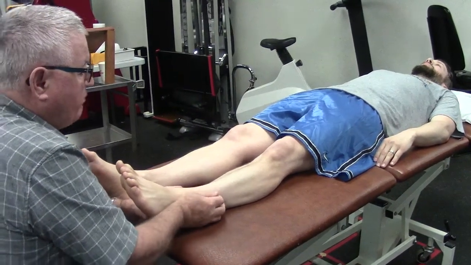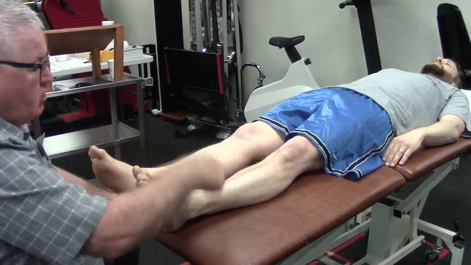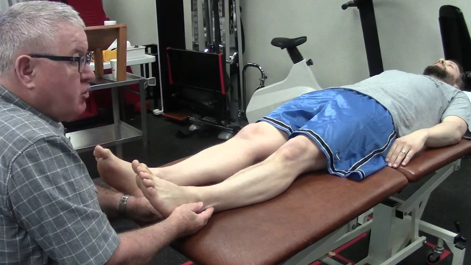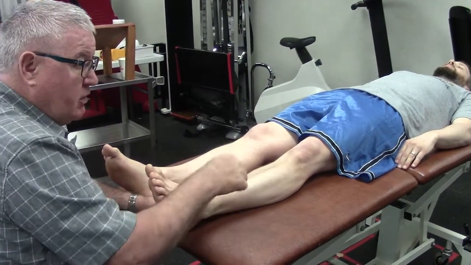So now I'm going to test posterior glide. I'm going to push the malleolus towards the floor, and I like to do that with my thumb, and there's good play there, so I don't have to mobilize it posteriorly.